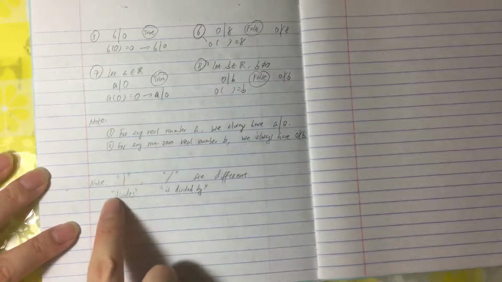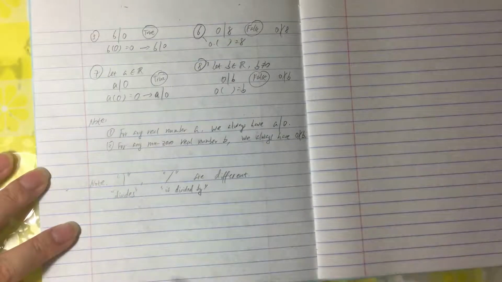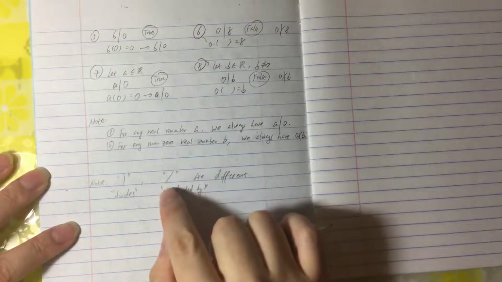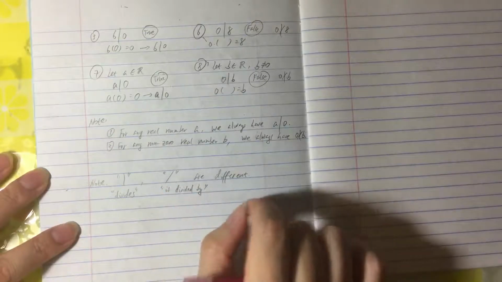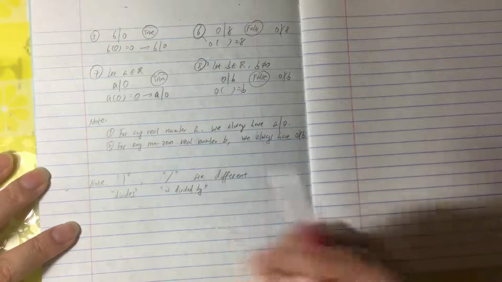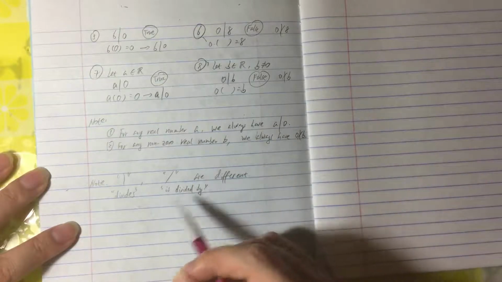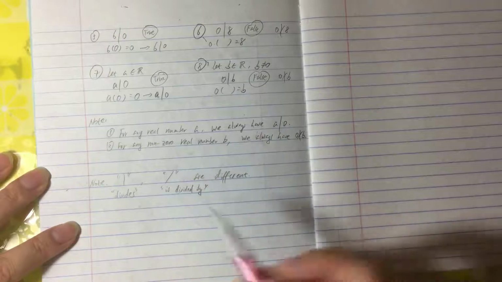This symbol is called divides. For example, A divides B, 2 divides 12. This symbol is called divided by. For example, 10 is divided by 2, 20 is divided by 5. So they are not the same.